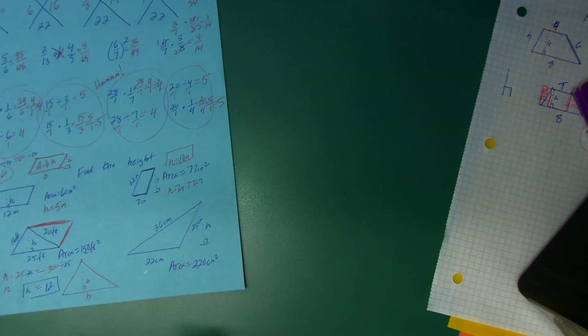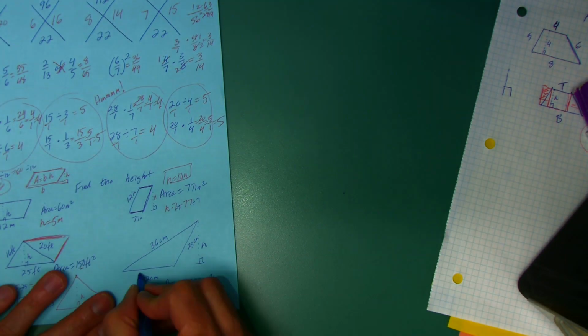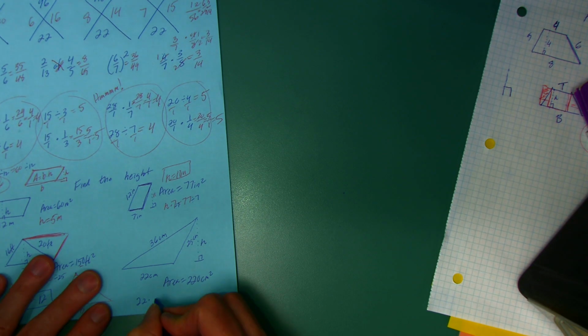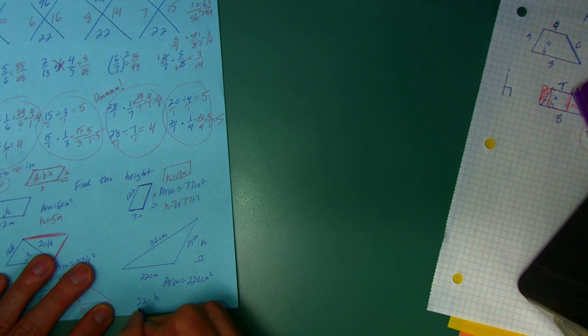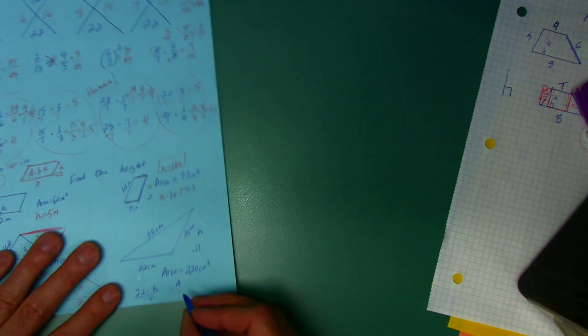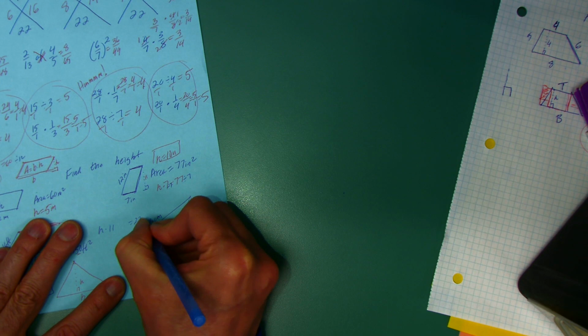All right. Tricky one, huh? Another tricky one, same idea. We're doing a triangle again. I know the area is 220. I know the base is 22. So I'm going to go 22 times the h. And I'm going to divide this by 2 equals the area. So that equals 220. I'm going to go ahead and divide the 22. I'm going to do the 22 divided by 2, and that means 11, right? The height times 11 is 220.